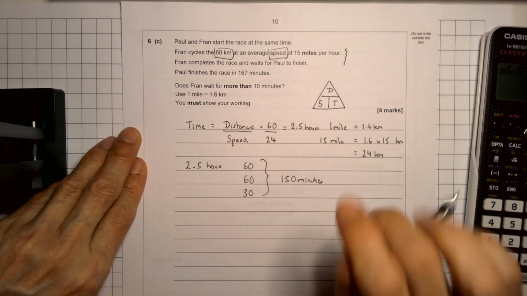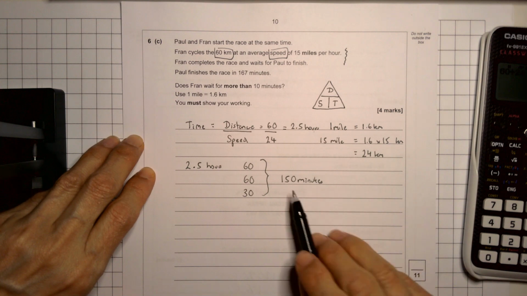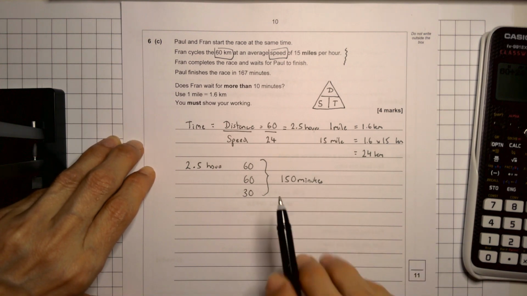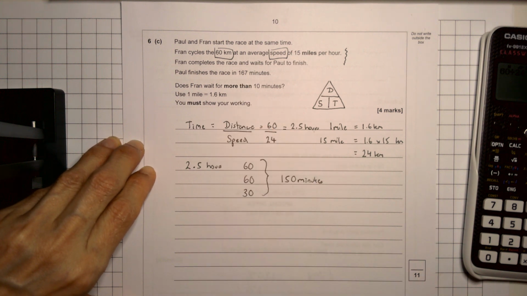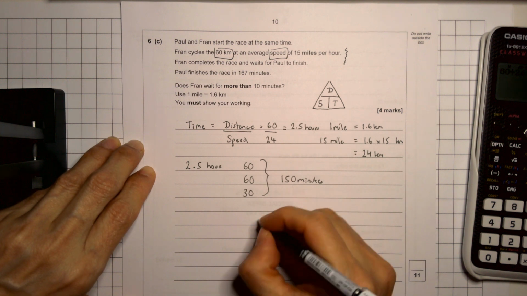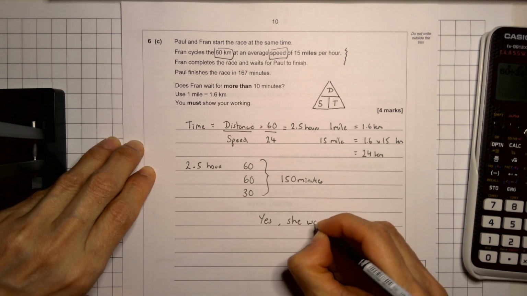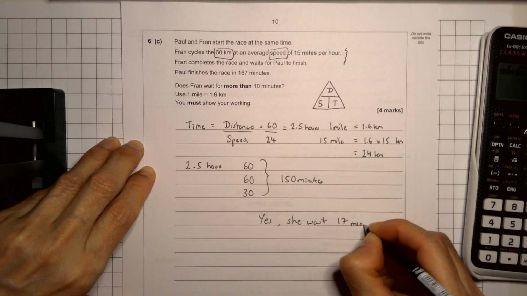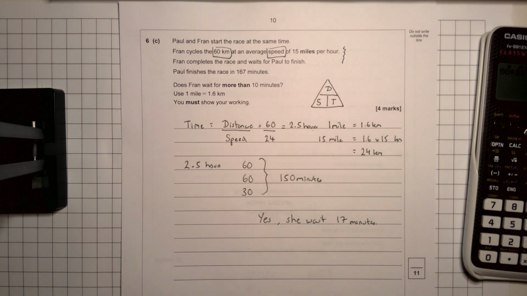And the question is, how long will Fran have to wait for Paul? So if she finishes at 150 minutes, comparing it to that one, or you can take it away if you want to, you can see that it's another 17 minutes. Does she have to wait more than 10 minutes? The answer is yes. She has to wait 17 minutes. Okay, good. That's a 4-mark question. Let's continue.